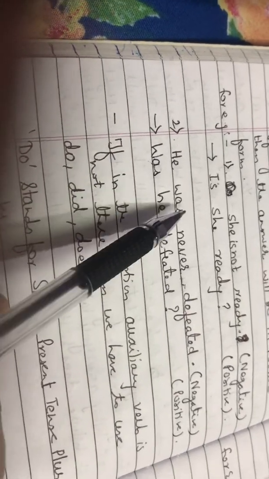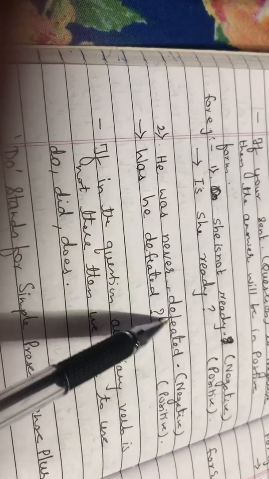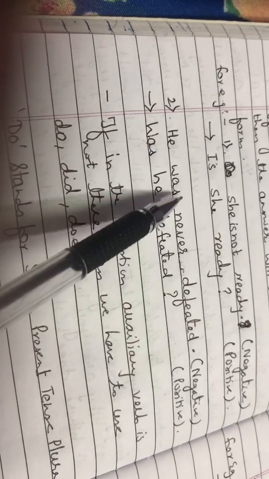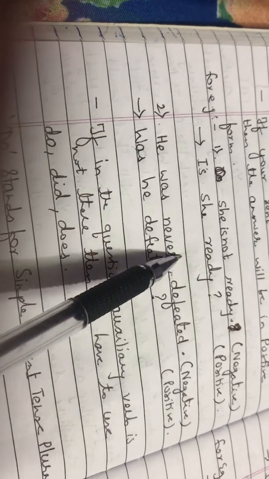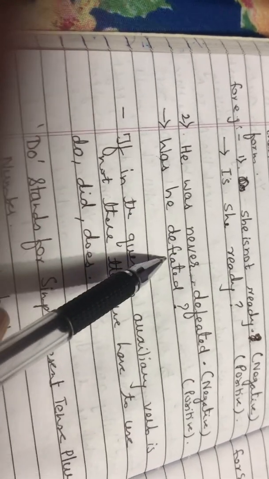See the second one, he was never defeated. Was, auxiliary verb. Was he defeated? Never is a negative word, so it has changed into positive.